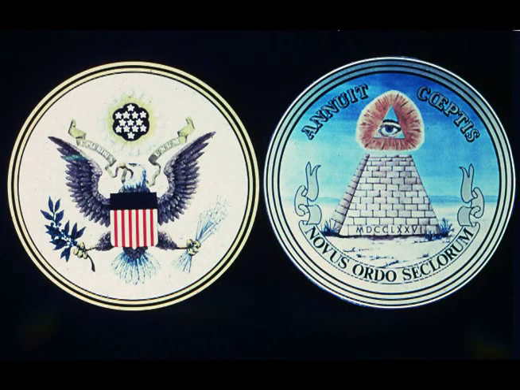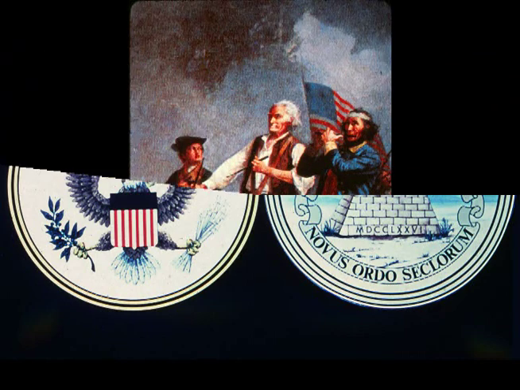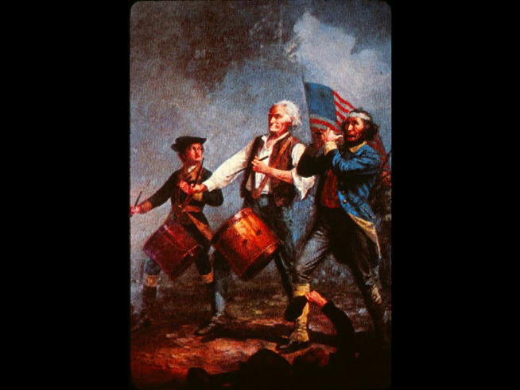Where did these symbols come from? Why has the reverse or pyramid side never been made into a die? What do these symbols mean? And how did they find their way to the back of the dollar bill? For answers, we must go back to the Revolution and to the foundings of the United States.